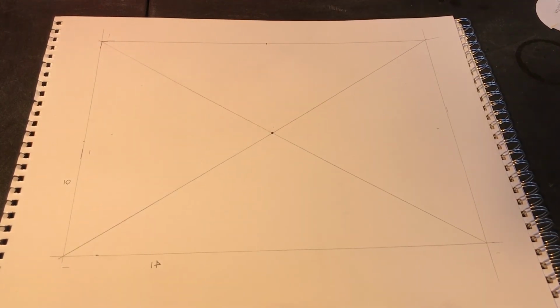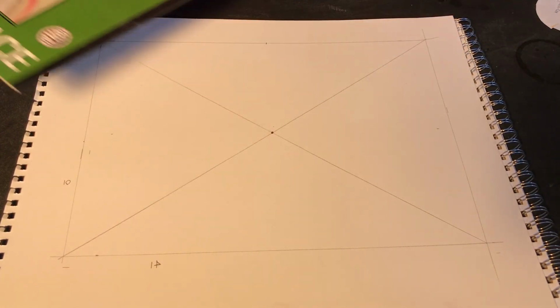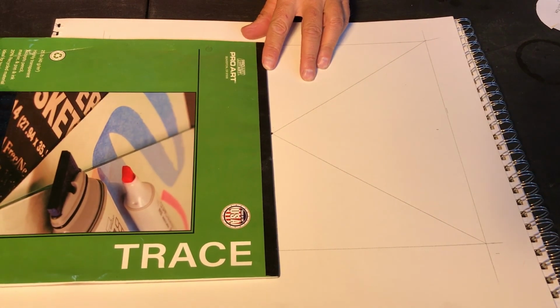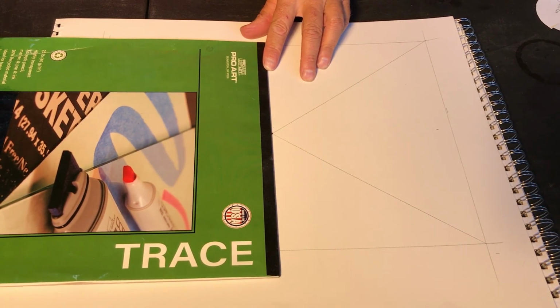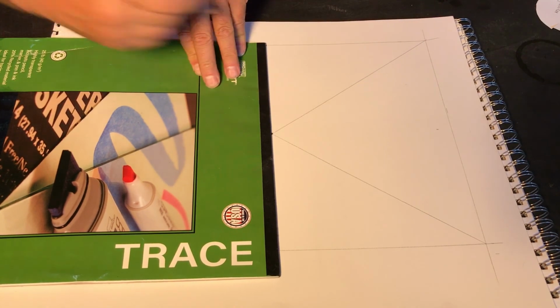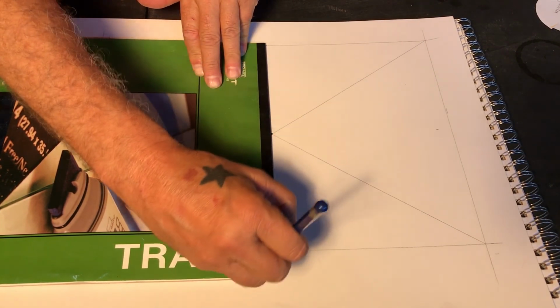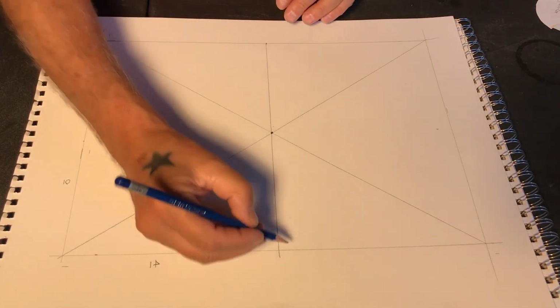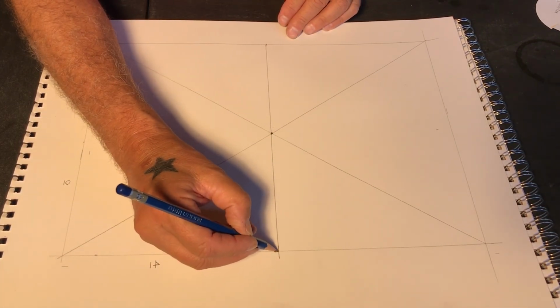If I want to do an angle, all I need is something that has a 90-degree angle on it. So if I lay this right up against the line, and I'm doing this upside down, that will also give me this line, so that then I can draw that line. So that's super important, to get this also on a 90-degree angle.